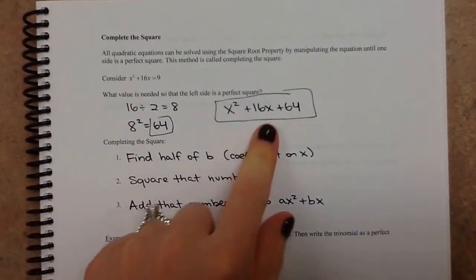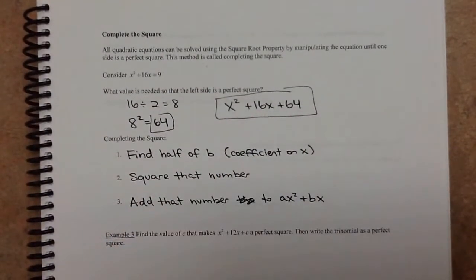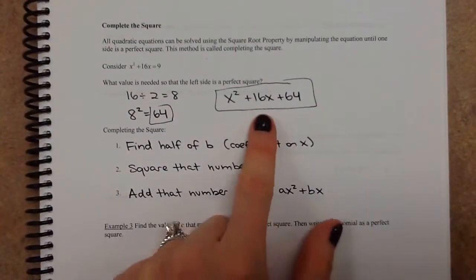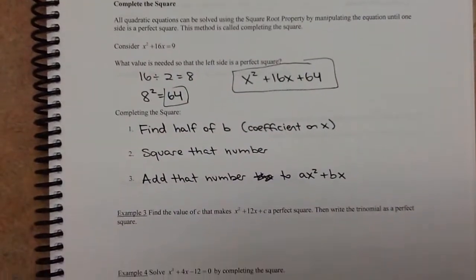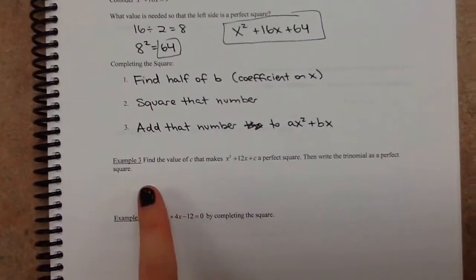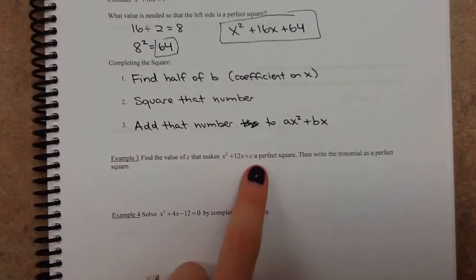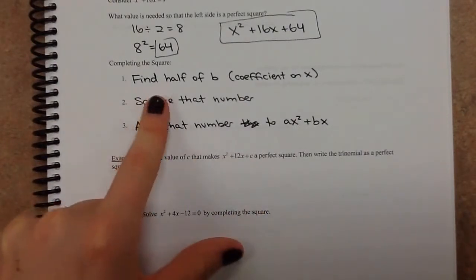These instructions just tell you how to do the left-hand side. They don't actually tell you how to solve the equation, because once this is completed, you just solve the equation the same way we did in the previous video. So in this first example, we're just going to figure out how to find c, that missing value. And so we're going to follow these steps.